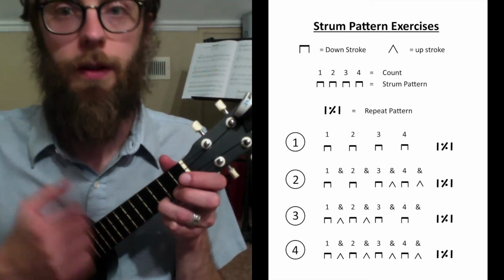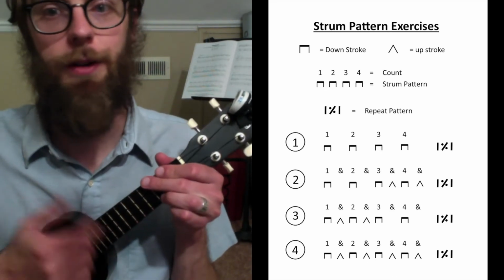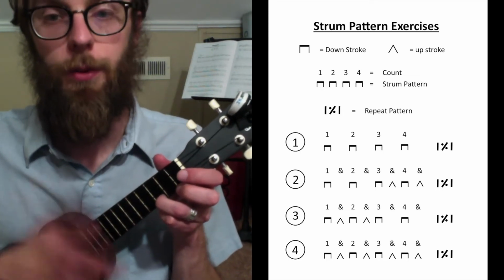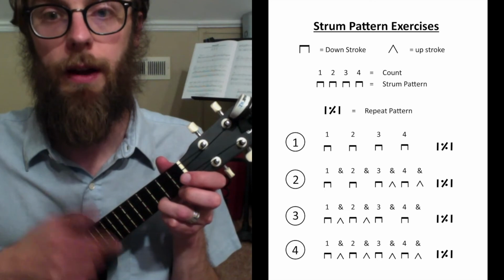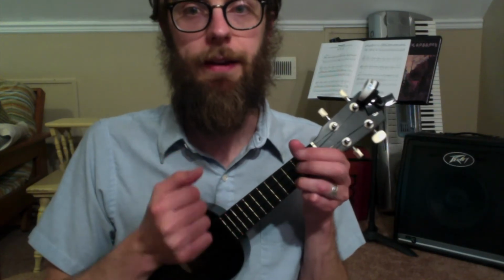1, 2, 3, 4. Now we'll do exercise 2, and it should still look pretty similar. We're keeping that movement very smooth. 1, 2, 3, and 4, and 1, 2, 3, and 4. It's just something to think about as you're doing these, just trying to make that motion smooth.